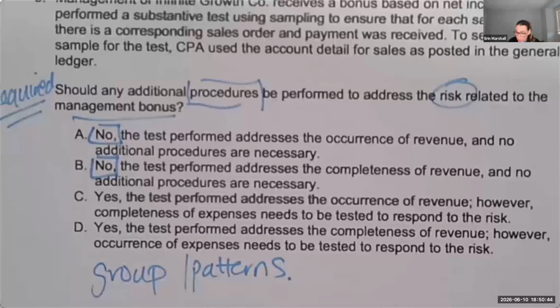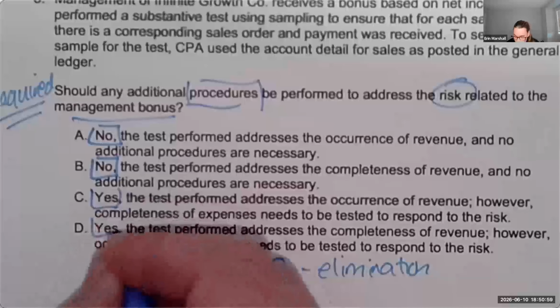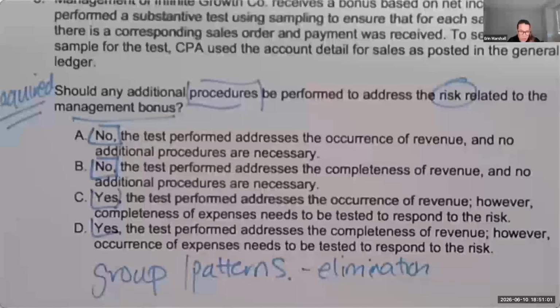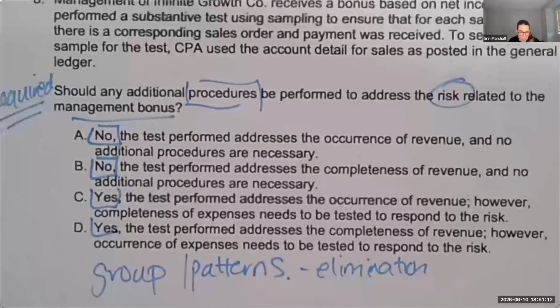Why do we want to group? Well, this really helps us with elimination. And when we can eliminate more than one thing, that's pretty sweet for multiple choice. If I can eliminate two of the answers, that's awesome. And then I see that there's yes and yes. So I'm really not going to have a choice of all four of these. This is not a four option multiple choice. This is a two option multiple choice question. Because once I figured out the answer to that, okay. So then I see that they're grouped like that.